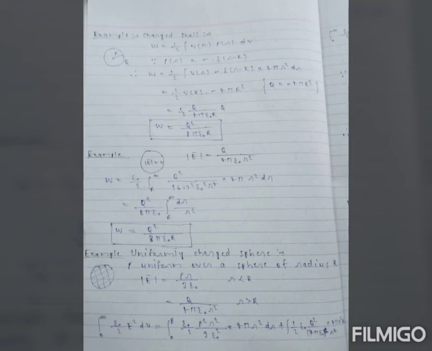As the final example, I take the problem of a uniformly charged sphere.